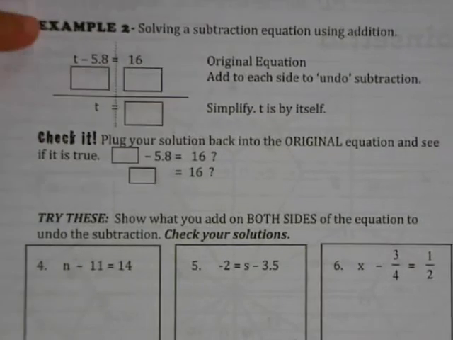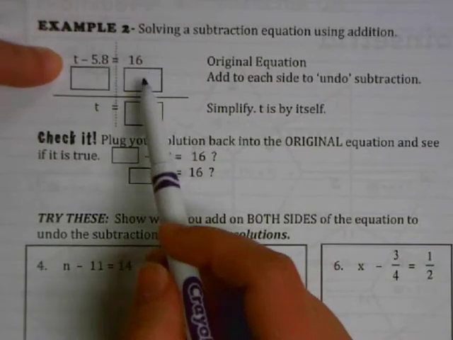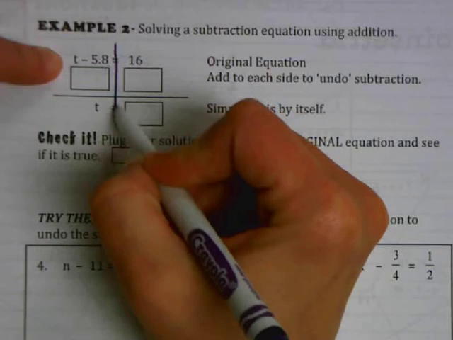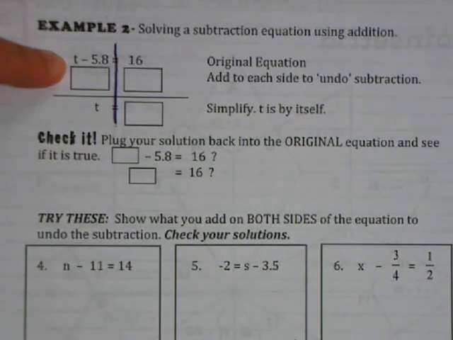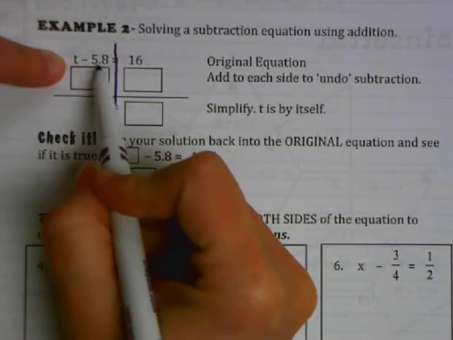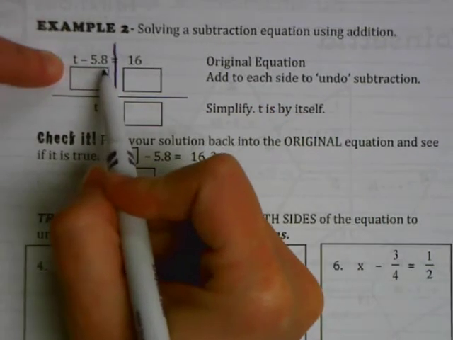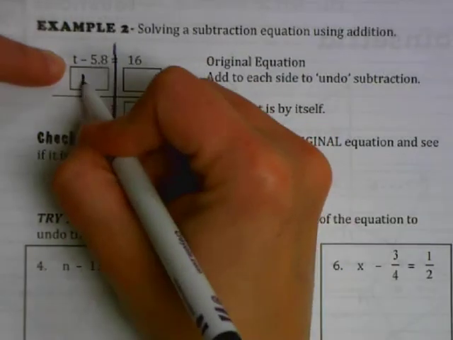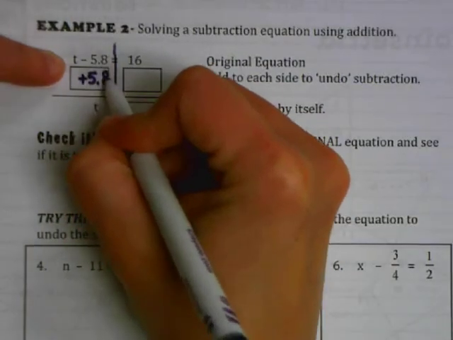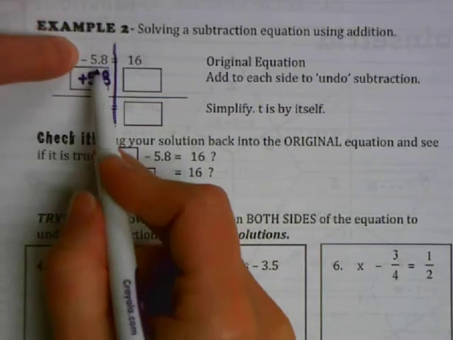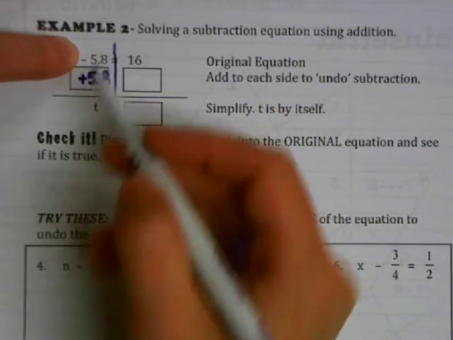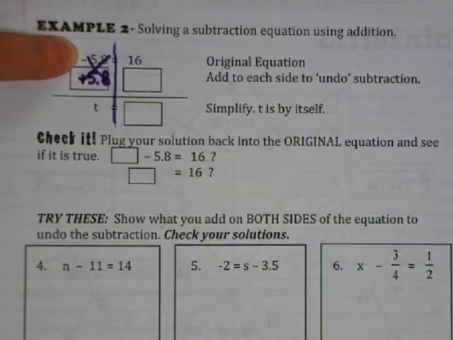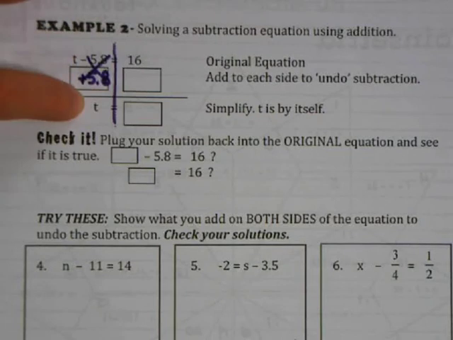So this one says t minus 5.8 equals 16. We still want to get the variable by itself, that t by itself. What's in the way of that? This minus 5.8. We've got to get rid of minus 5.8. Well, how do you get rid of or undo minus 5.8? We add 5.8. Minus 5.8 plus 5.8, isn't that just 0? Goes away, see ya. And all we have left on the left-hand side is t.